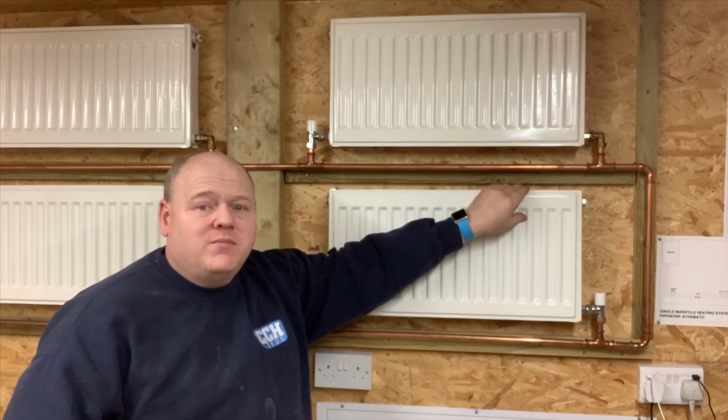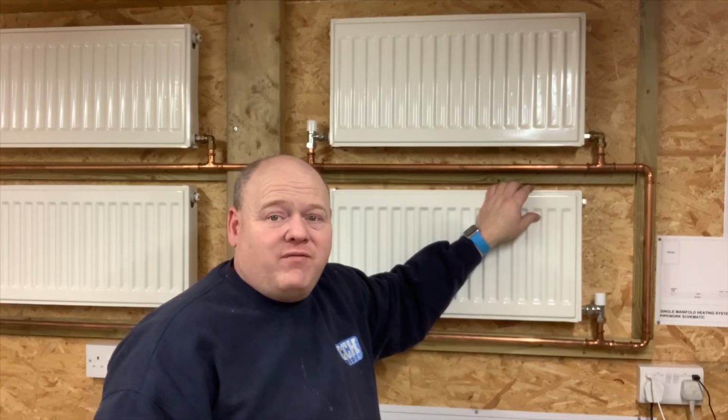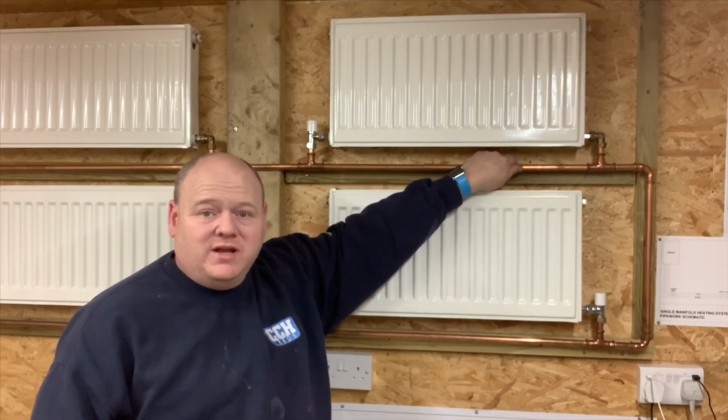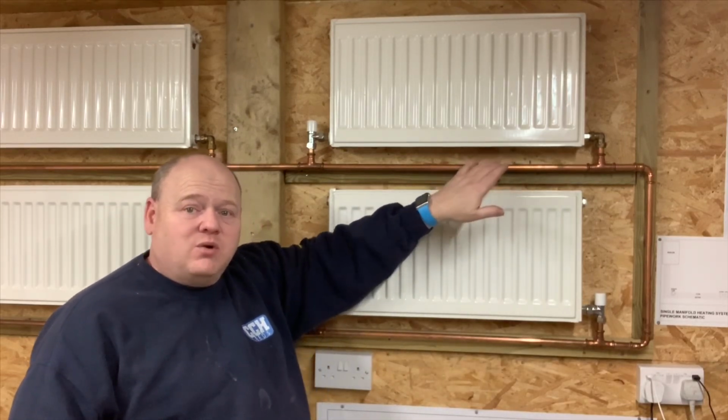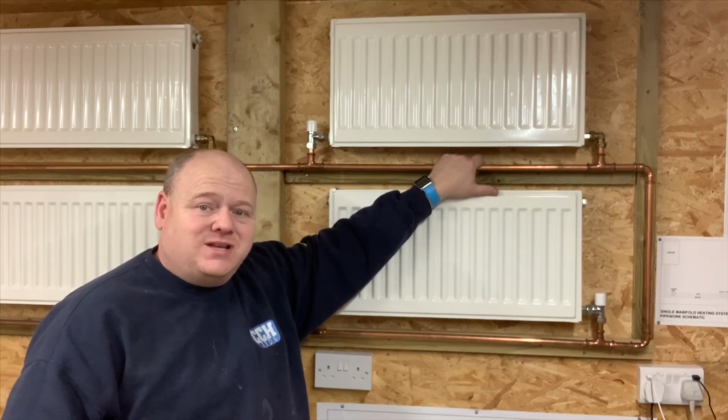So with a one pipe system, you would still have a flow and a return that would come out of the boiler, but that flow and return would just link together. So it would just come out of the boiler, go around the heating circuit, and then back to the boiler. And off that one pipe that goes round, you would then have your radiators, and there'd be a pipe like this. So what I'll do now, I'll zoom into this and show you a bit more detail on a one pipe system.